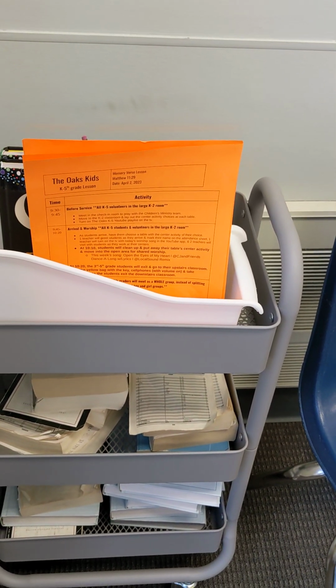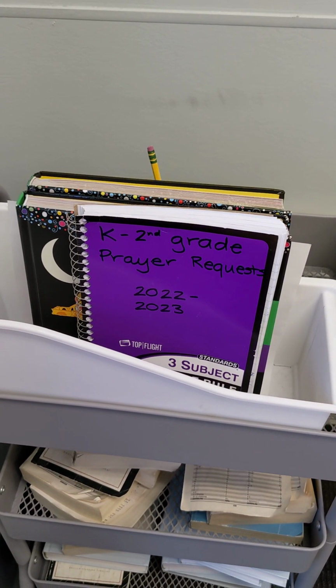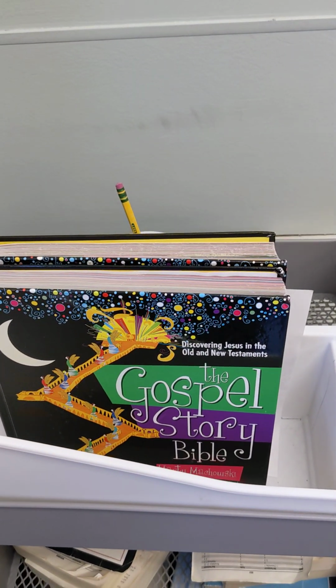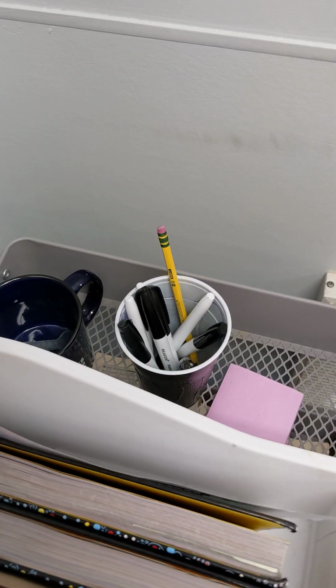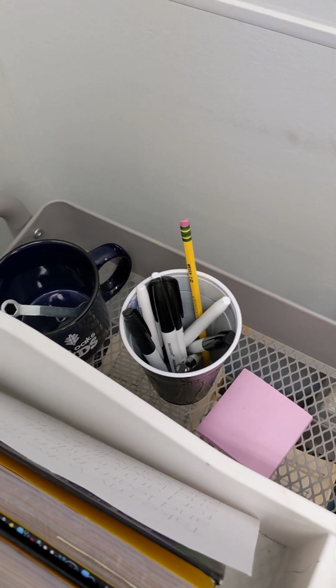There are copies of this week's lesson plan. There is the prayer request book that we record their requests in every week. There are 2 copies of the Gospel Story Bible. And behind that, there will normally be lots of copies of this week's craft or activity that they're going to do, and then also just some basic teacher materials that you might need, like Sharpies, pencils, Post-its.